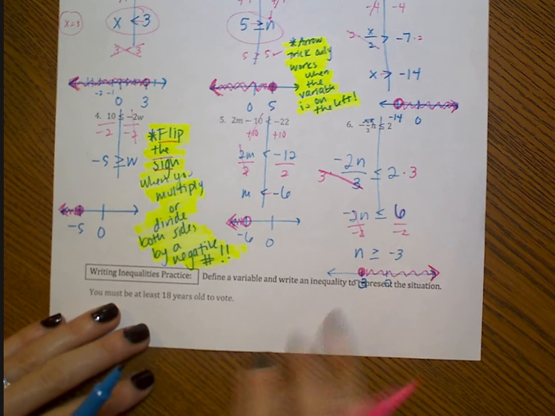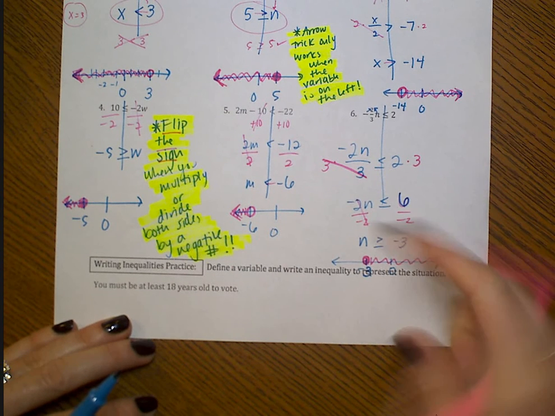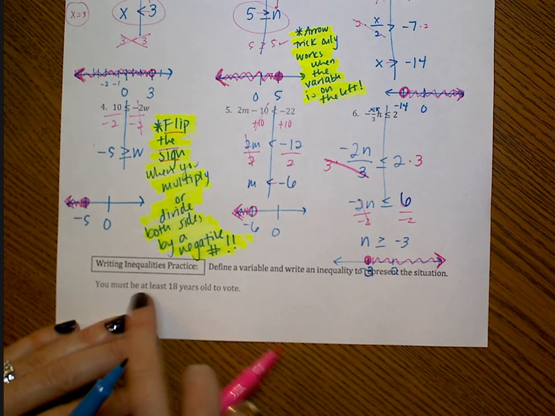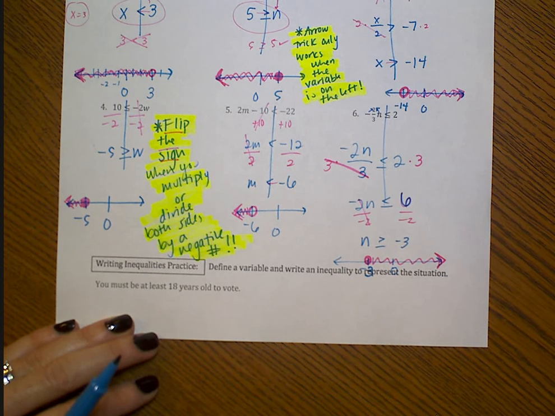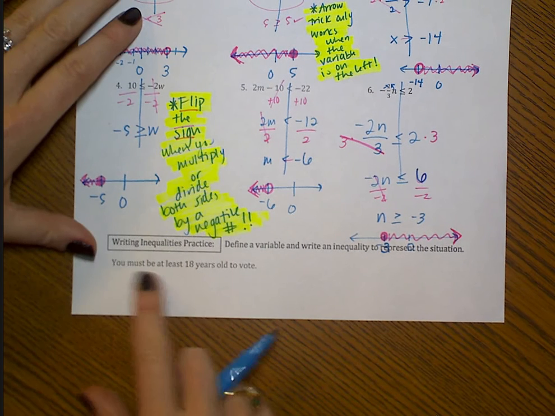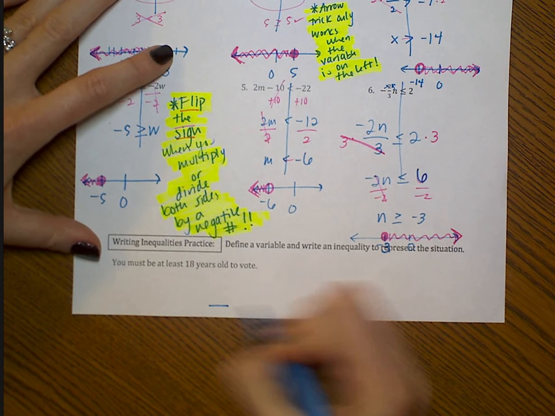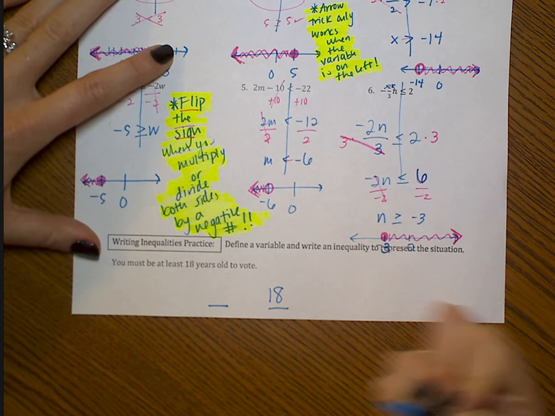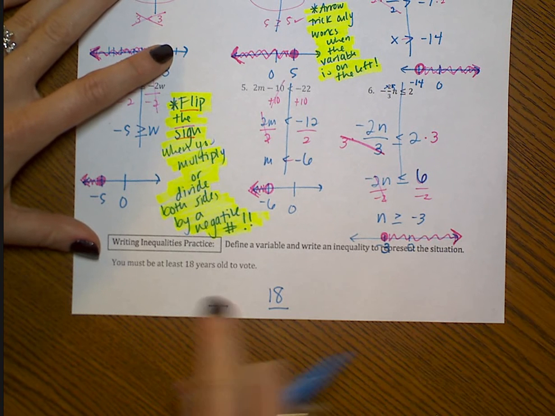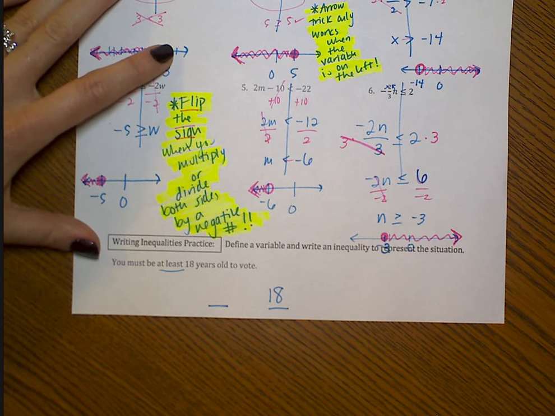Okay. Solving and graphing, that's that for the first part there, 1 through 6. But you also have to be able to write an inequality from a situation. So they're saying define a variable and then write the inequality. The situation is you must be at least 18 years old to vote. Okay. I need to put something on each side of the sign. The number obviously sits on one side. Okay, you need to think for your variable. I need to be at least 18 years old. So what has to be at least 18? Your age.